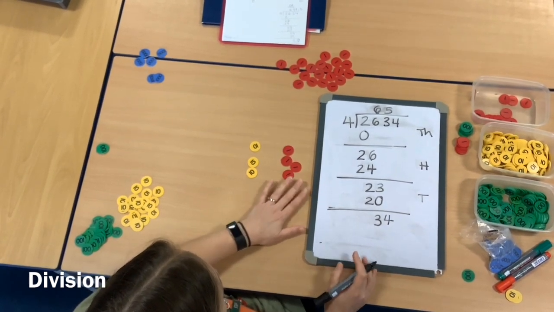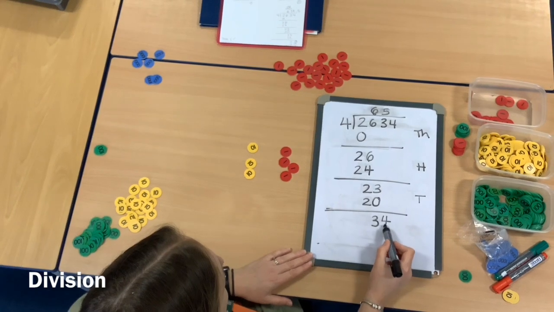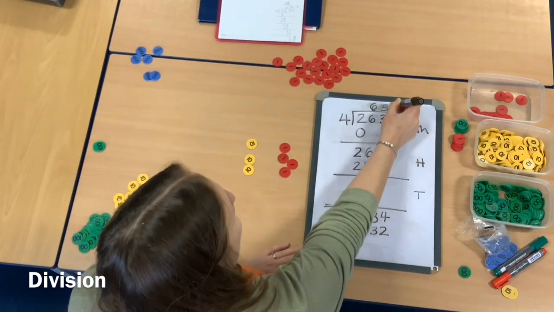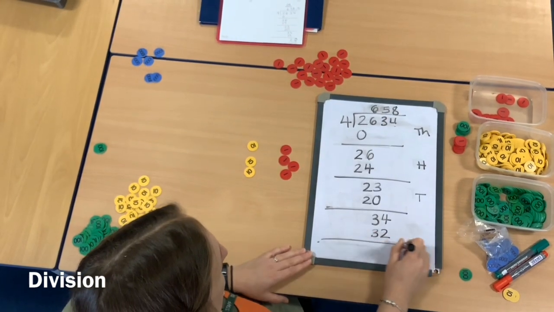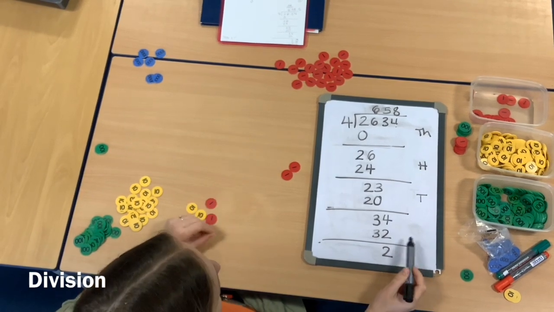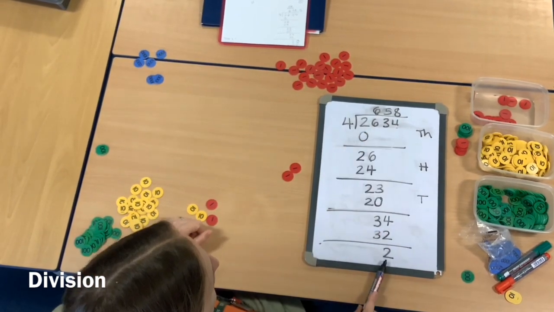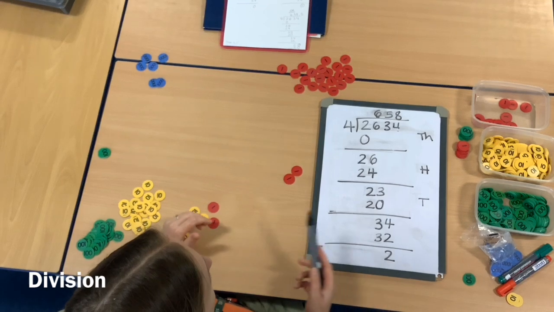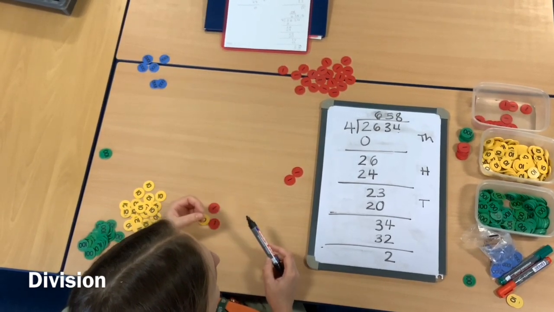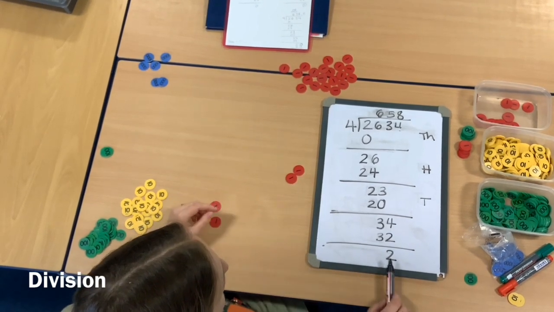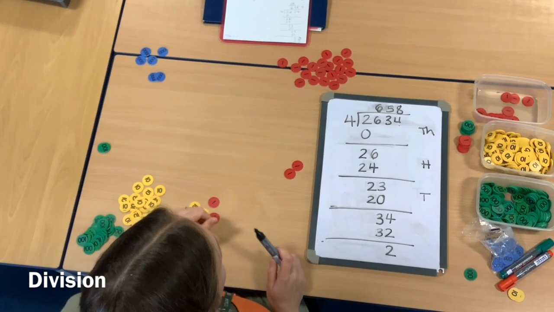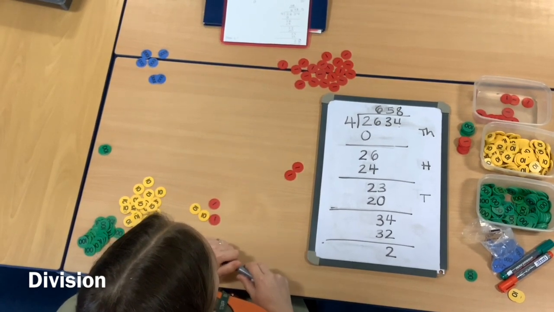You can see now how I'm going away from the concrete into the abstract. The closest multiple of 4 is 32, which is 8 groups of 4, and I've got 2 left. So that is my remainder. So the answer is 658, remainder 2. For now, you can keep your answers as a remainder. If you want to have a go at putting your answer as a decimal, you can, but a remainder for now is fine. So 2,634 divided by 4 is 658, remainder 2.